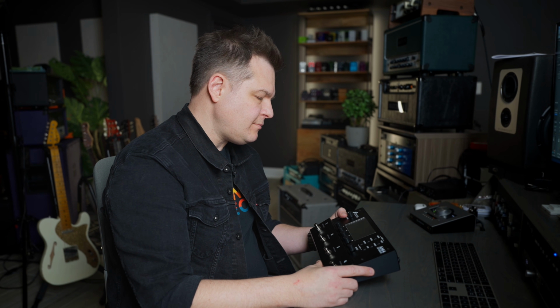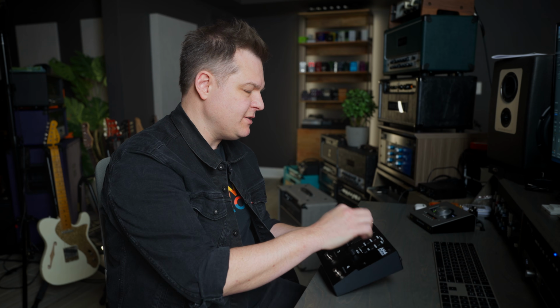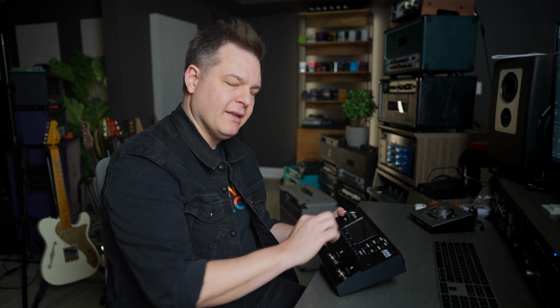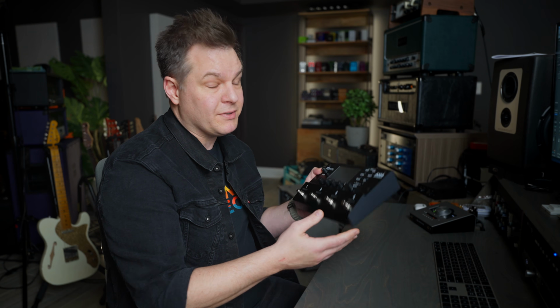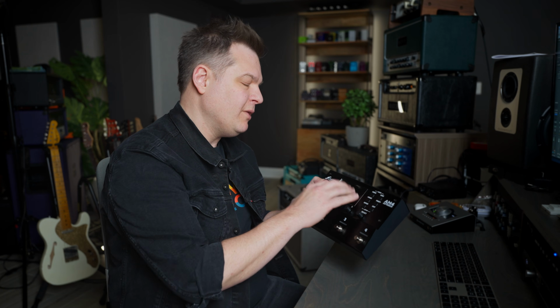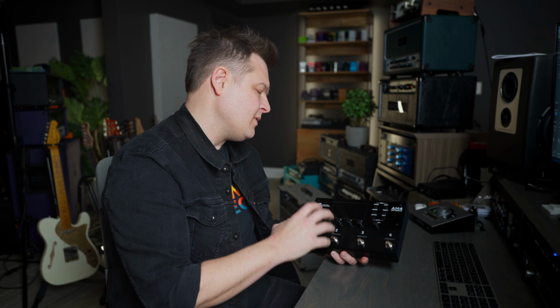So first of all, after using the Stadium for a while now, I started touching the screen on this to edit things. And I don't expect a unit at this price point. Well, I don't really know what to expect anymore from price point, but it would have been cool if it had this. I don't think that's on Fractal's radar for a unit like this. I do think they're going to put touch screens on their next gen modelers.